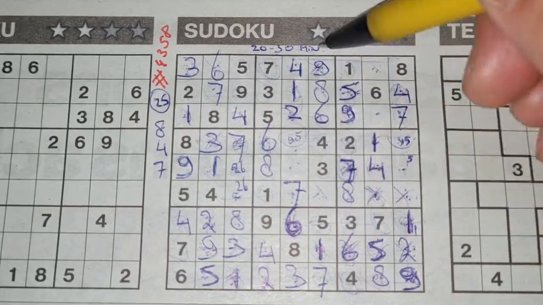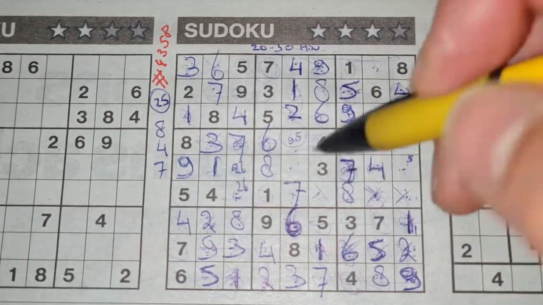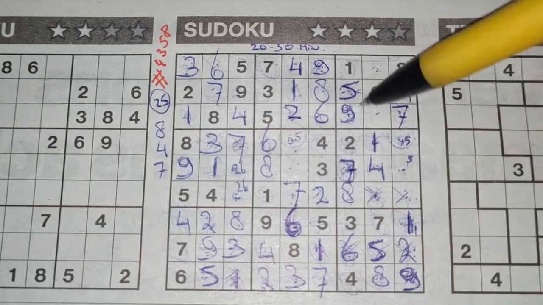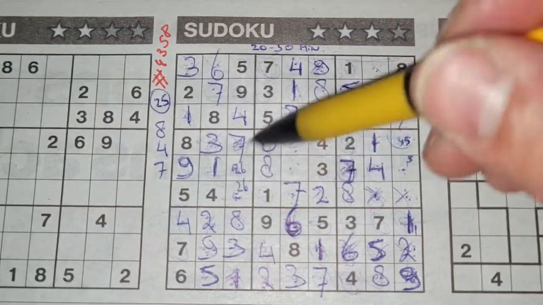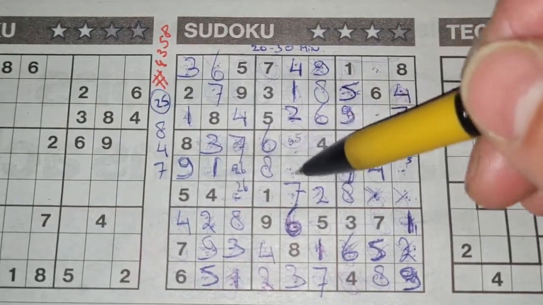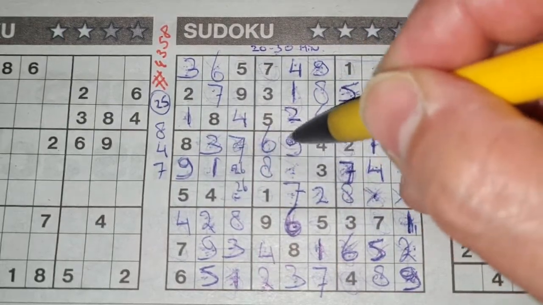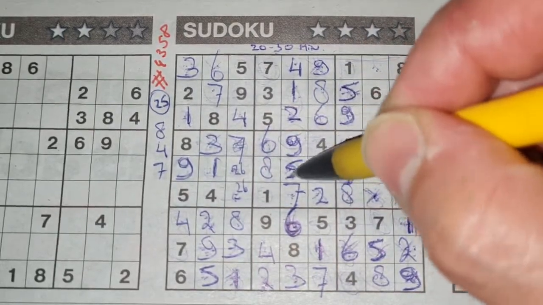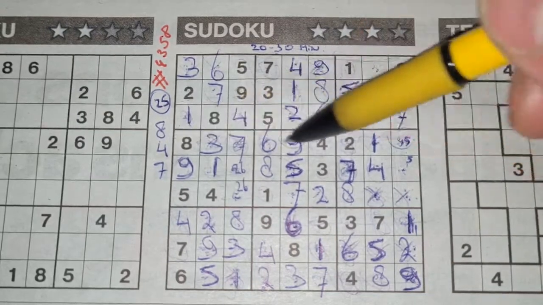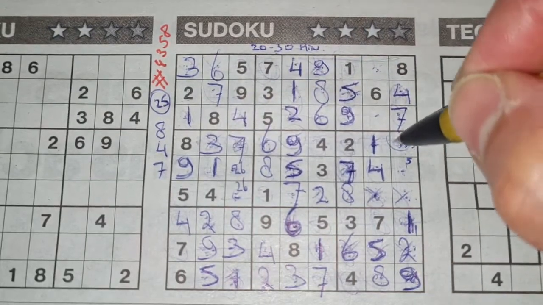1 box left in this column. For number 1, the 2 is missing. So here we have 2 boxes left in this big square for 9 and a 5. We have a 9 there, so no 9 there. 9 should be here, and a 5 goes there. 1 box left in this row for number 5 then, yes.